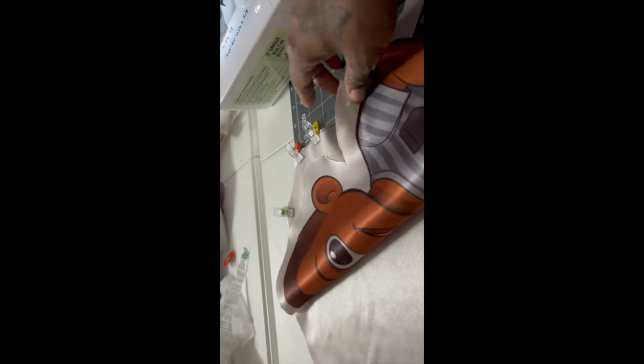So stay tuned so you see how I put the polyfill into the pillow that I'm going to be making right now. Okay, what I did was I cut the fabric out. Here's the picture. The top is the picture, and I just cut it around this so I can have some room for the seam allowance, as you can see right here.